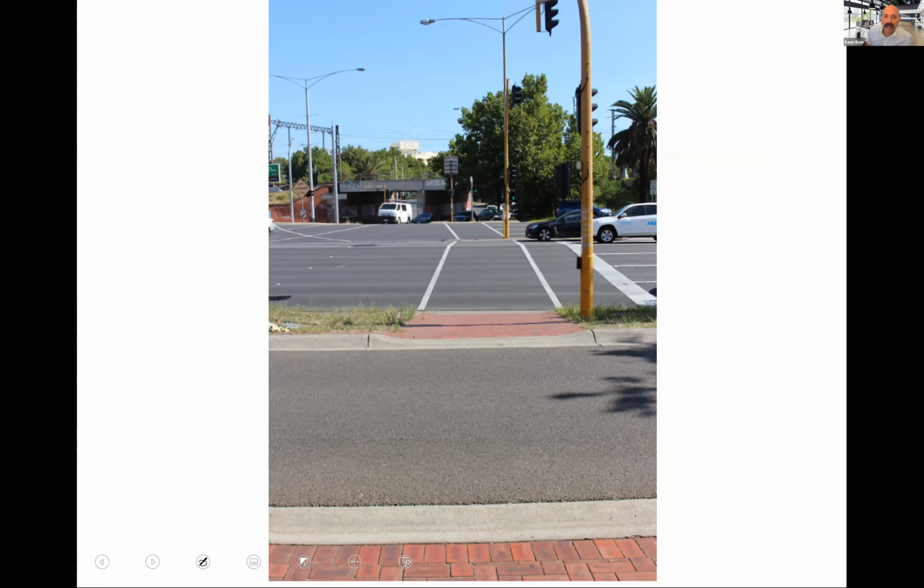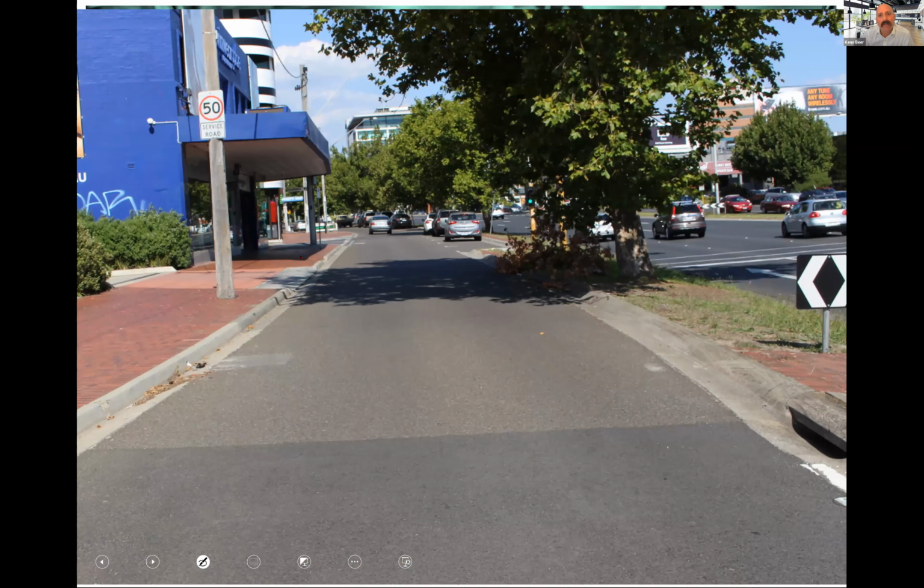Okay, here's another coronial investigation we did, and this one again is a slightly similar theme. The fatality occurred when somebody stepped from where this photo was taken, took one or two steps, and then was struck by a vehicle and killed. Let me show you the view from the driver's perspective. So here it is, and that first photo was taken from there, and you can see the curb ramp where the pedestrian stepped out from.